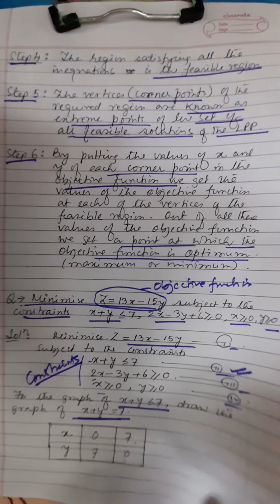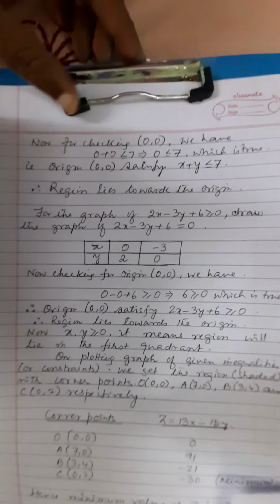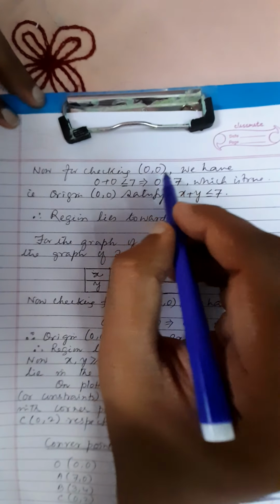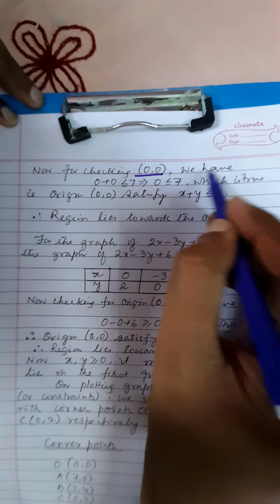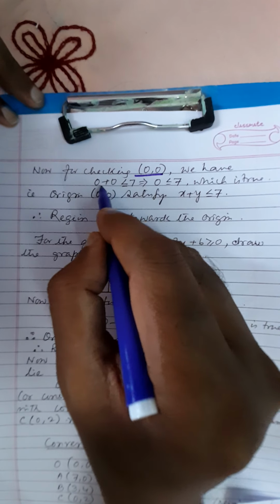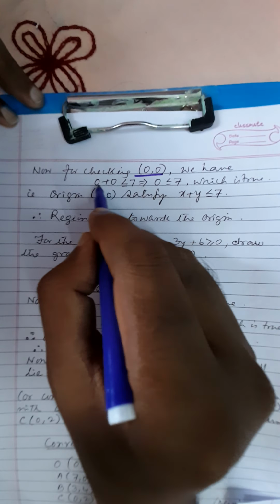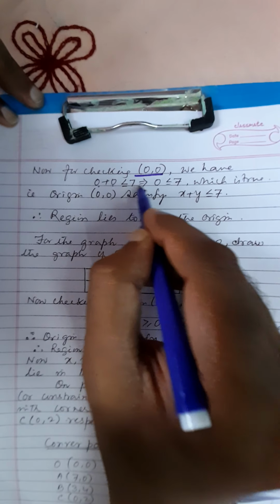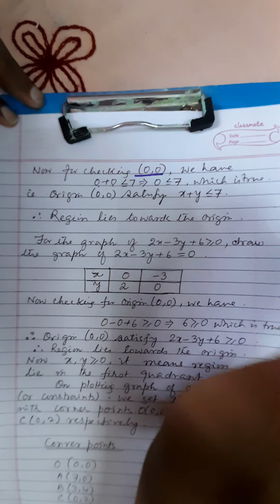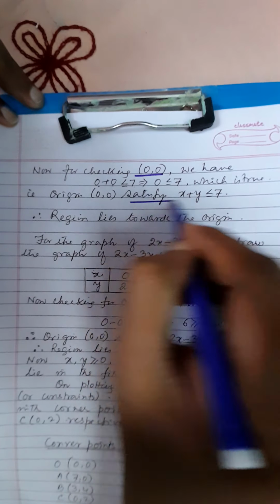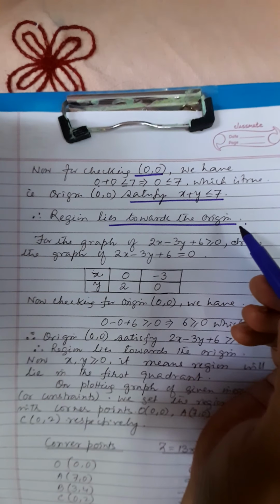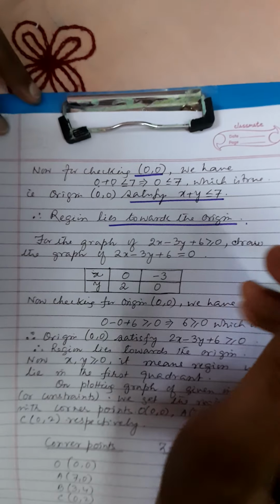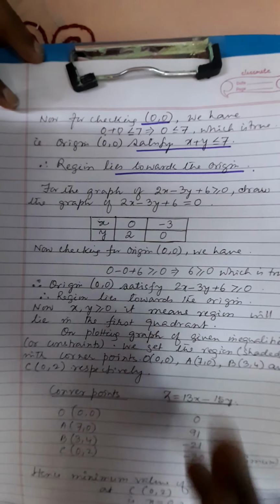Now for checking, which part will be the region? Checking for 0, 0: x equal to 0, y equal to 0, so 0 plus 0 less than or equal to 7, that is 0 less than or equal to 7, which is true. That is, the origin satisfies this. So the region lies towards the origin, or the region will contain the origin.